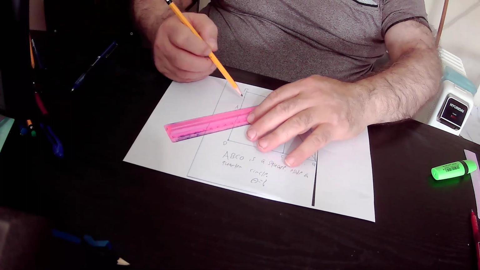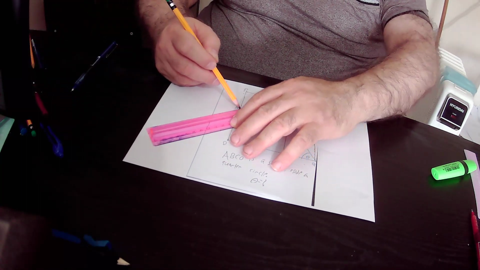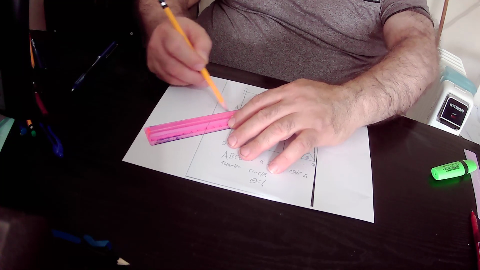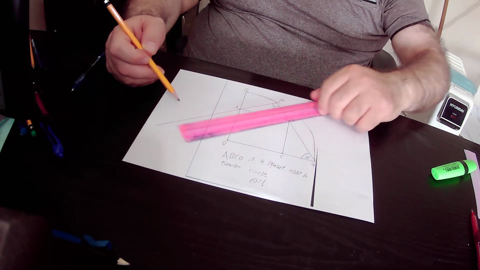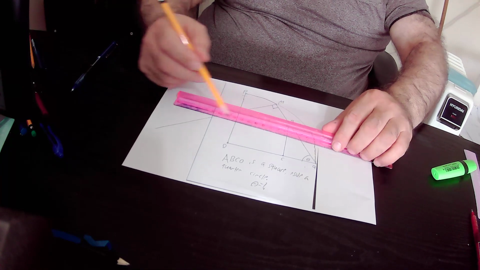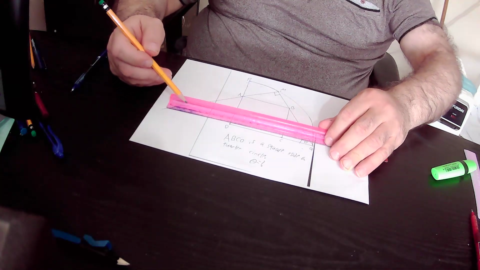We will extend MA, and we will also extend line segment QO until they intersect with each other.